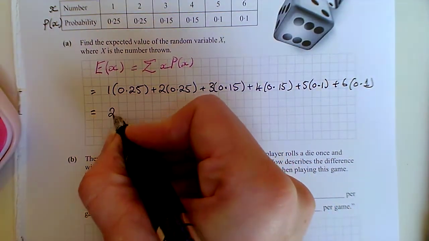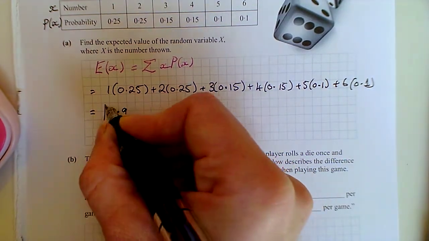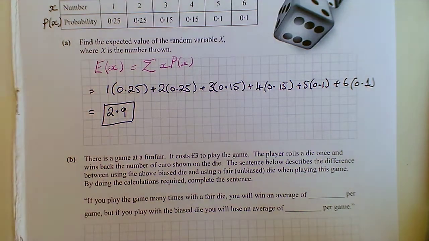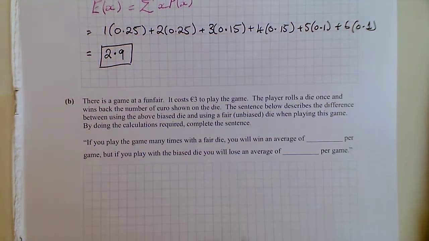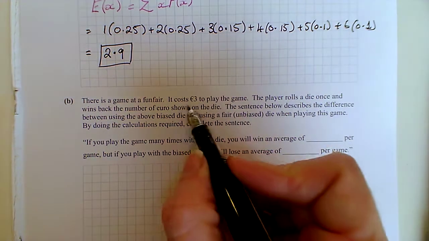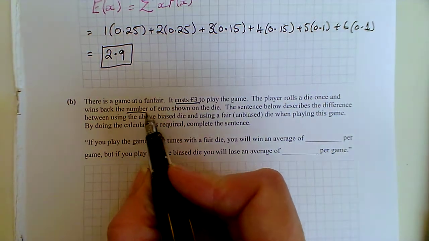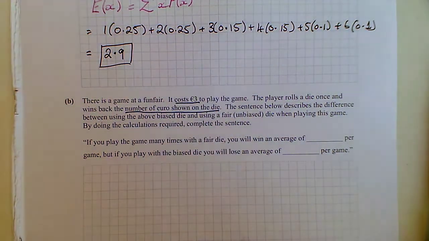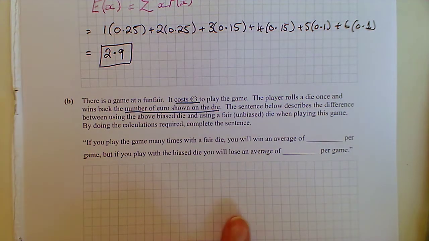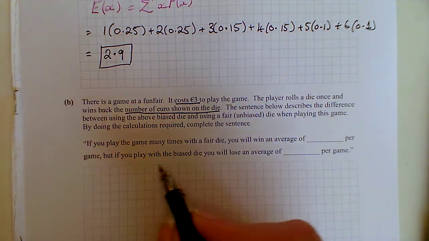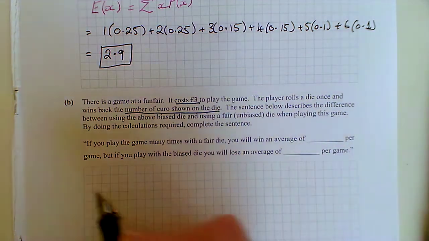We did a calculation in class and we found that the expected value of a non-biased die is 3.5, so this is significantly lower. Now we're going to use it. There's a game at a fun fair and it costs €3 to play the game. The player rolls a die once and wins back the number of euro shown on the die. The sentence below describes the difference between using the above biased die and using a fair unbiased die when playing this game. So if you play the game many times with a fair die, you will win on average what?